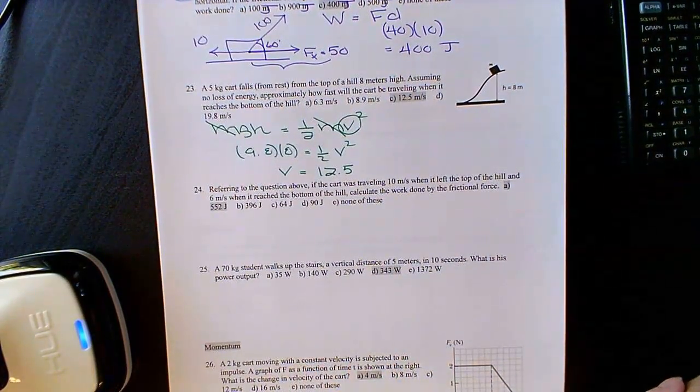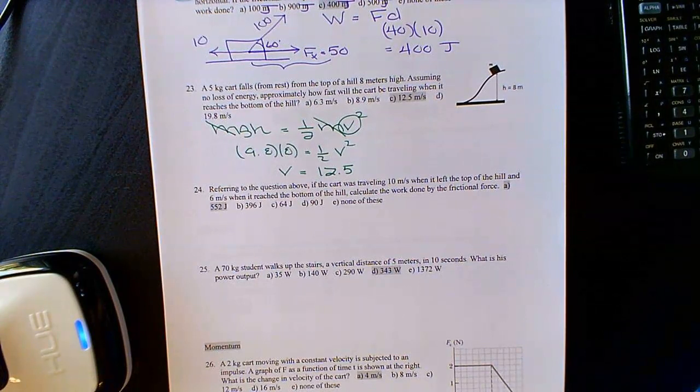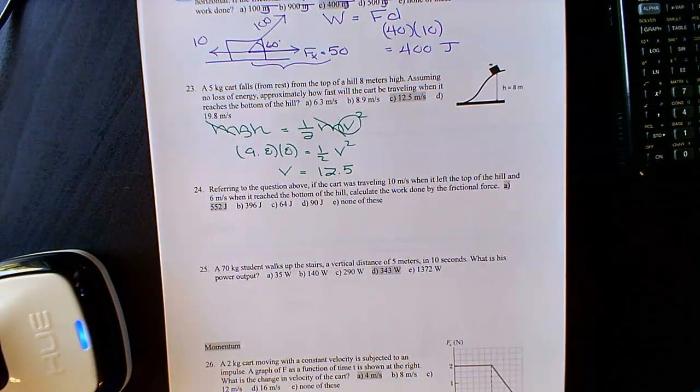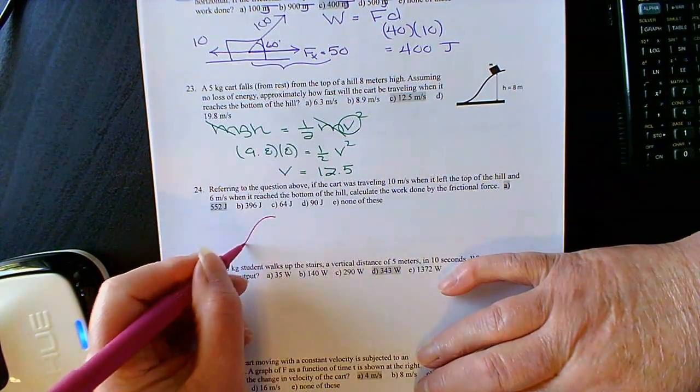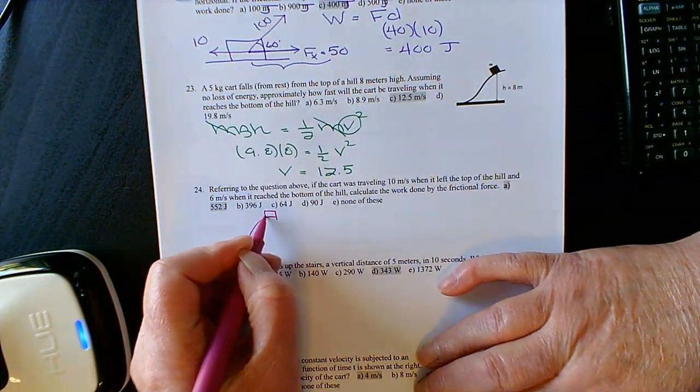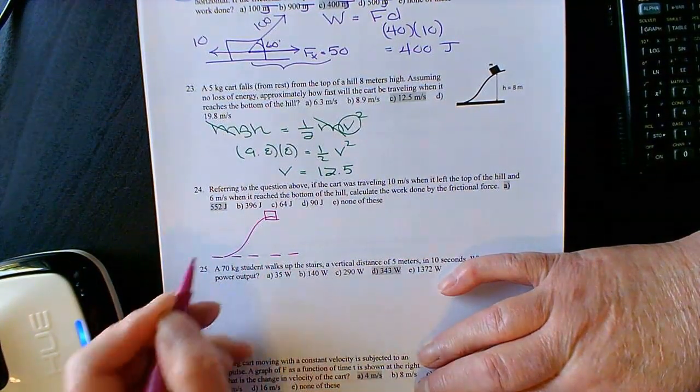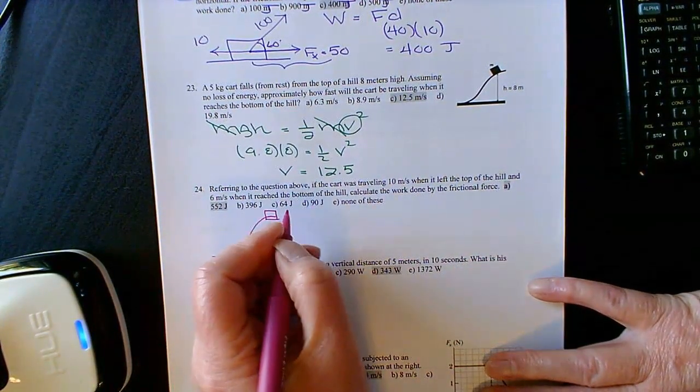All right, this question also refers to the situation above, but now we have the cart traveling 10 meters per second when it is at the top, and only 6 meters per second when it reaches the bottom. Calculate the work done by the frictional force. So this implies that we're going to have a loss of energy. So I'm going to kind of redraw the picture. So when it's at the top of the hill, I'm going to call this spot 1.